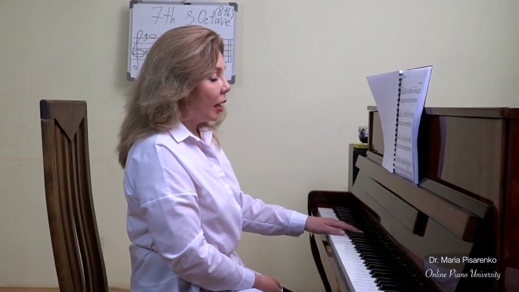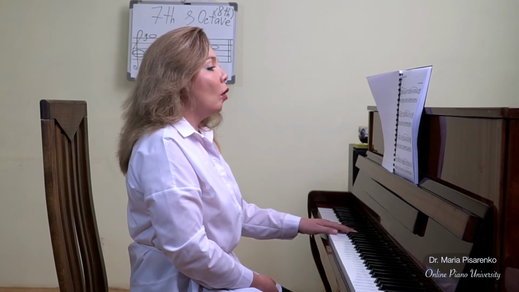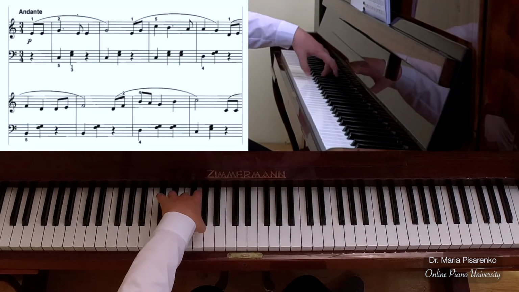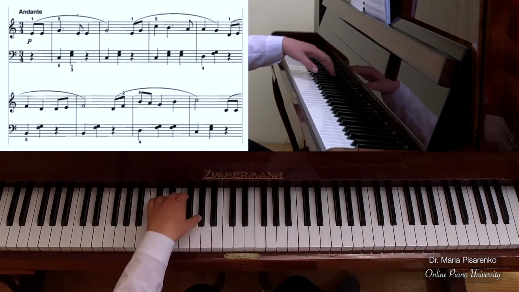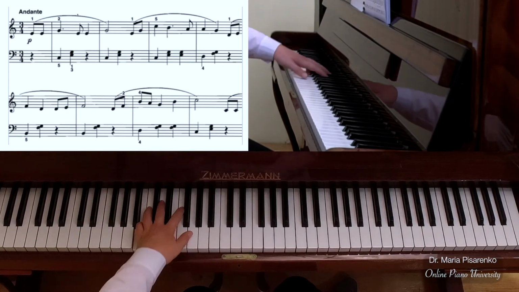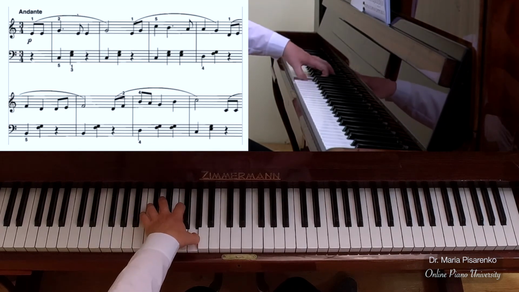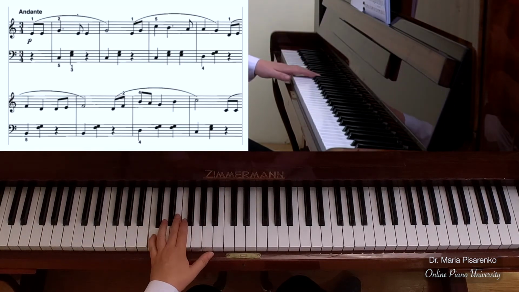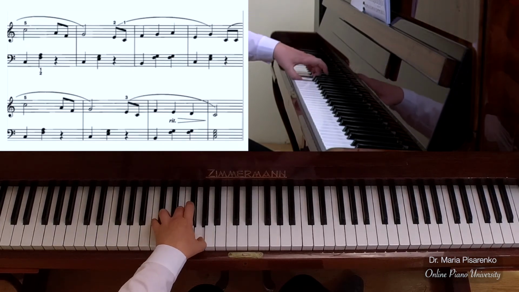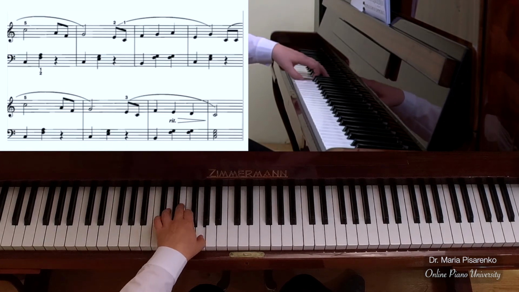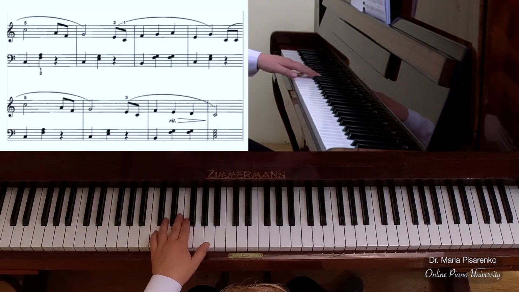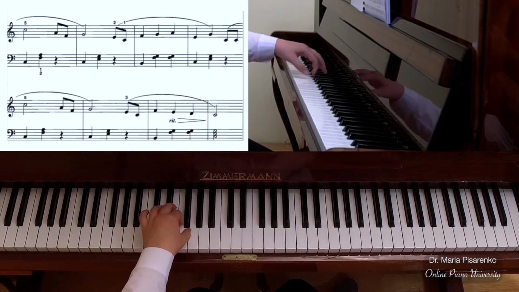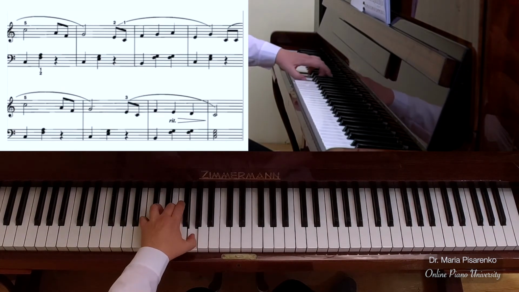Now let's play the left hand the same way, counting 1 and 2 and 3 and, through to the end of the left hand part.